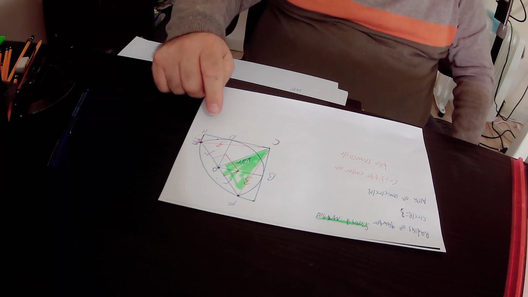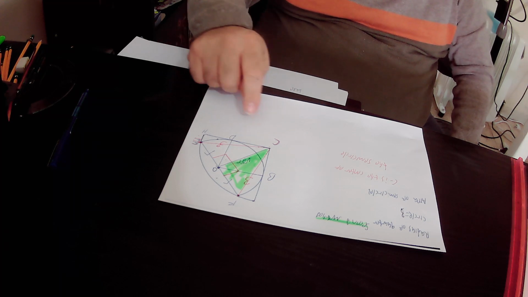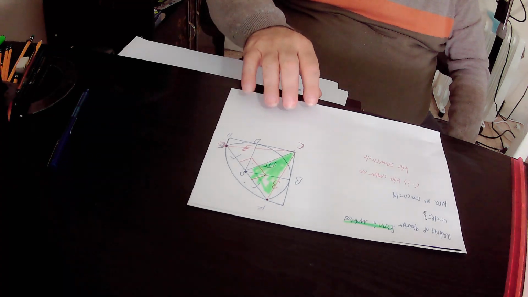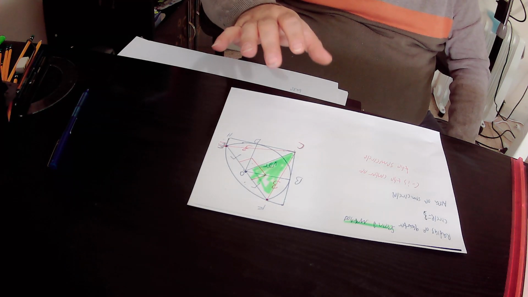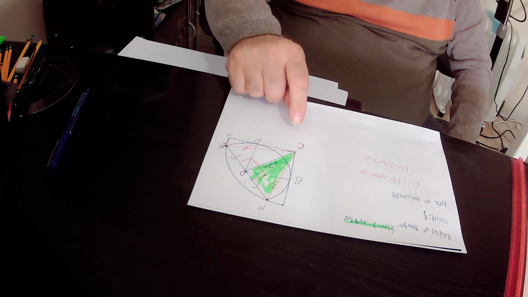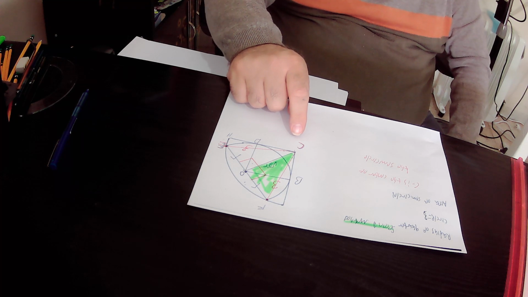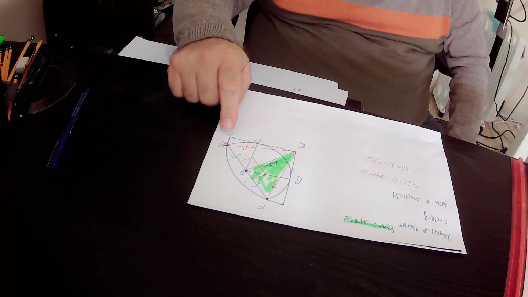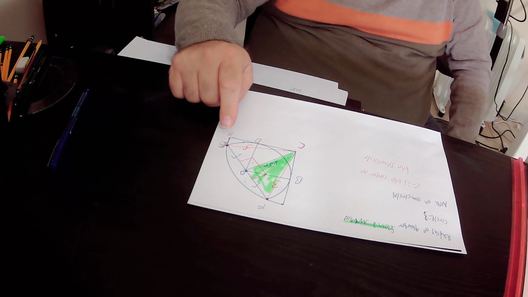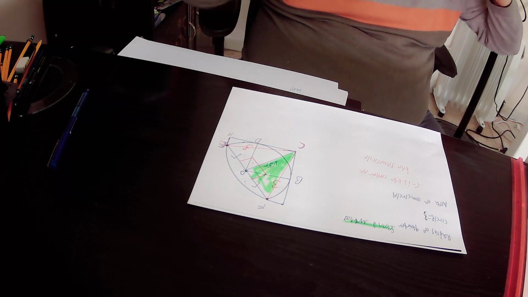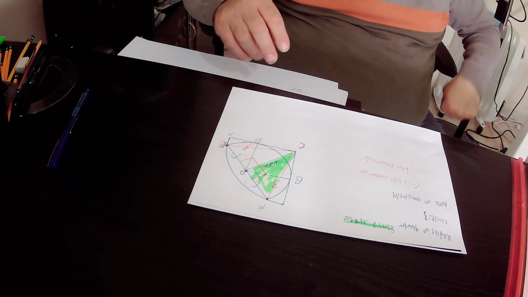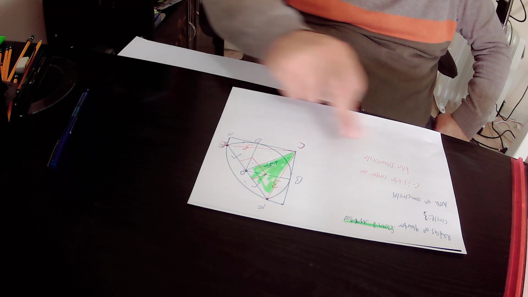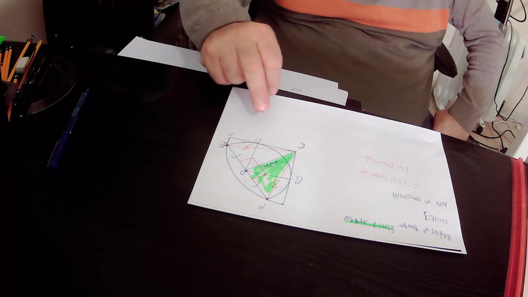Then we connected points C and E together by a straight line. What is the length of line segment CE? CE is actually the radius of the quarter circle. Why? Because CE starts from point C, the center of the quarter circle, and ends at point E, a point on the quarter circle itself. And this is exactly the definition of a radius. That is to say, CE equals 3 units according to what is given in the question.